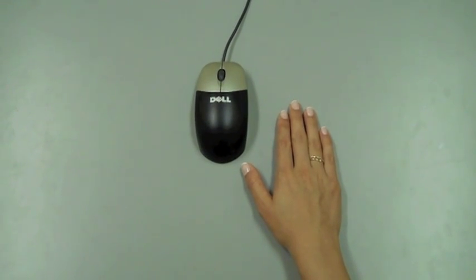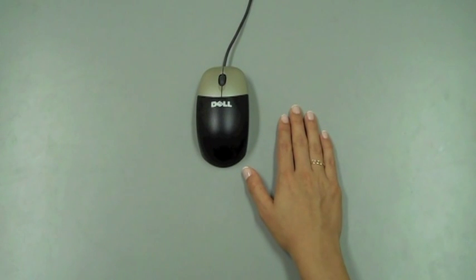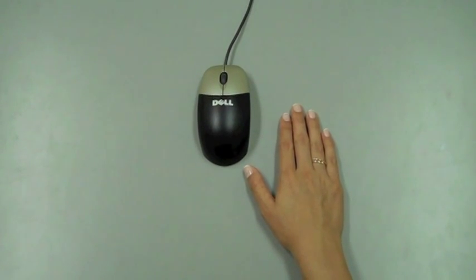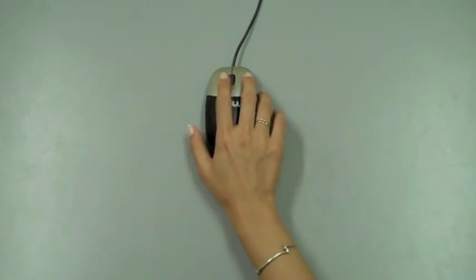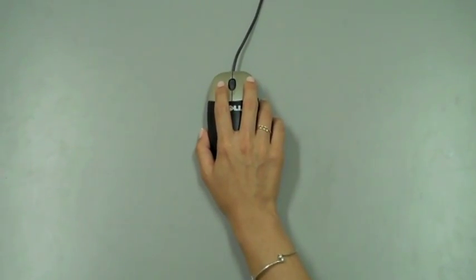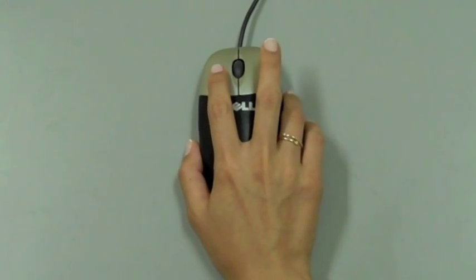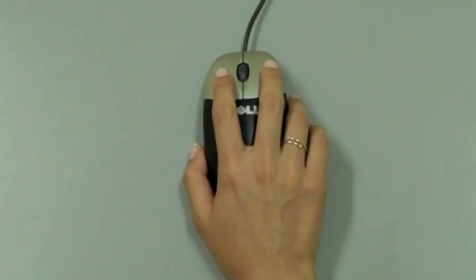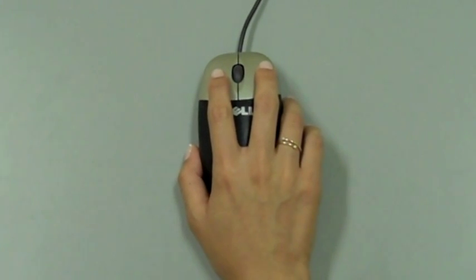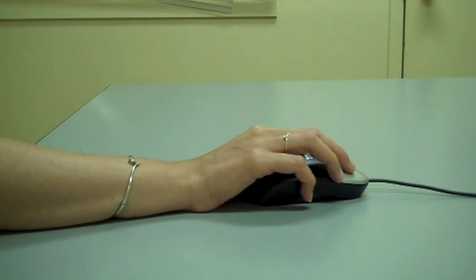The first computer mouse is the standard mouse. The participant's hand is in a neutral position next to the mouse. Now let's have her put her right hand on the mouse. Notice her second digit is placed on the left button and her third digit is placed on the right button, and the rest of her fingers are resting on the side of the mouse. Looking at the side view, notice that her wrist is extended in this position.